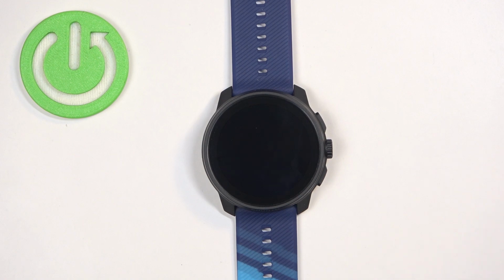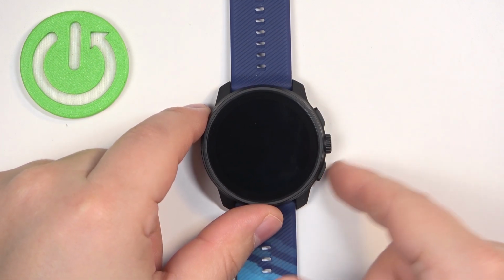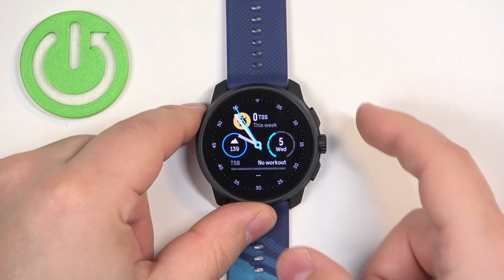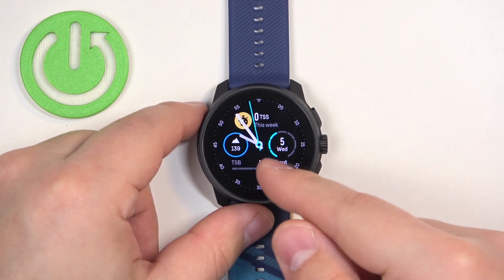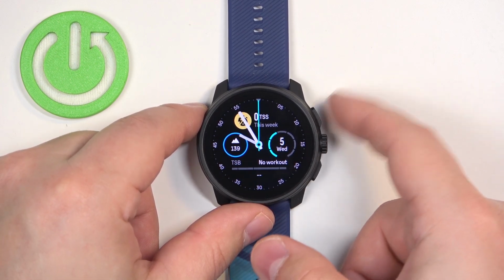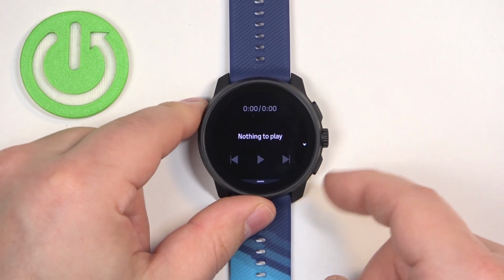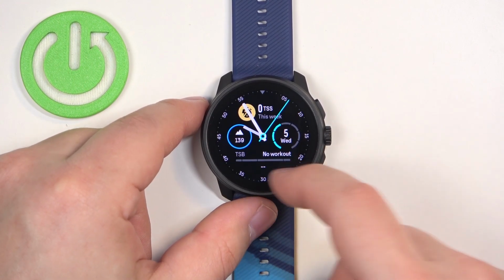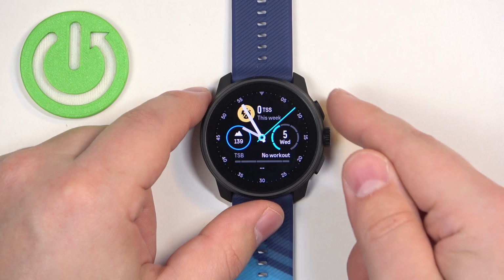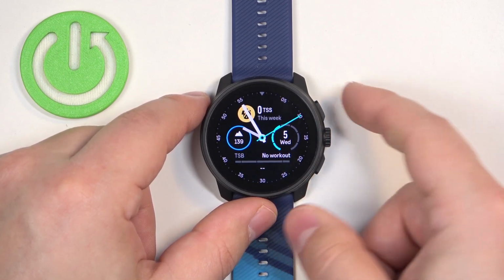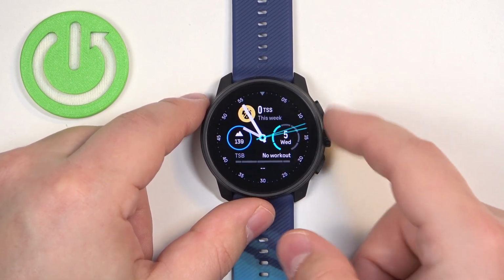First thing I want to show you is the upper and the lower button shortcuts. Basically, if you're on the home screen, the current watch face, you can press and hold the upper or the lower button to perform the shortcut action. And by default, if your watch is brand new and you don't have any actions assigned to these buttons, you will open the menu, but I already have them assigned.